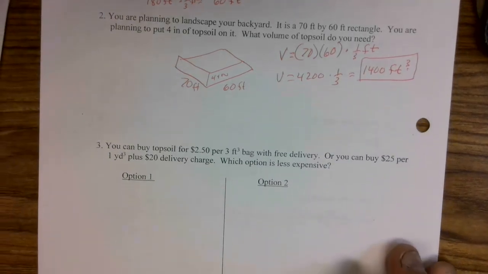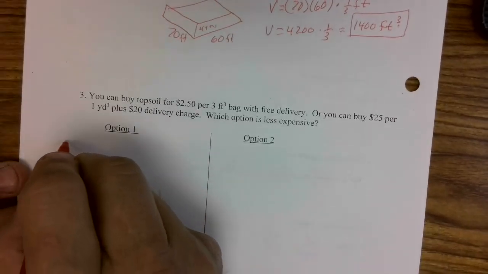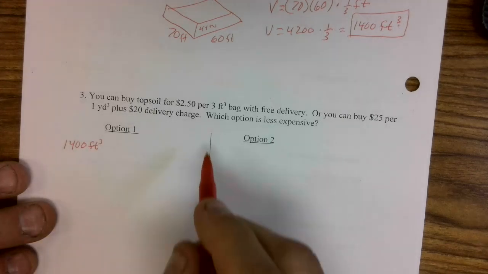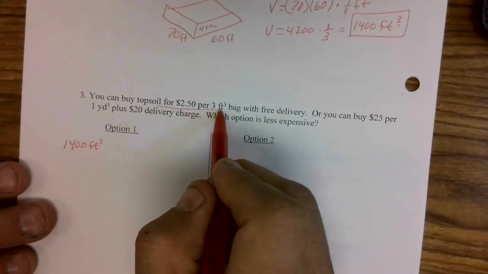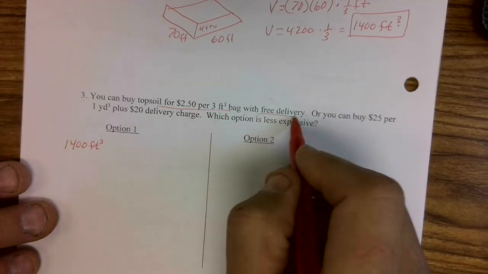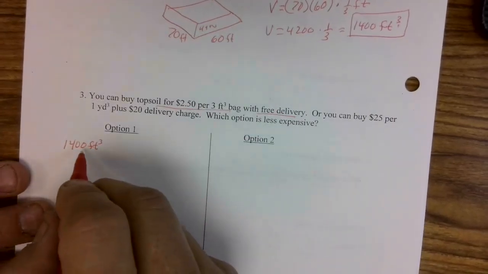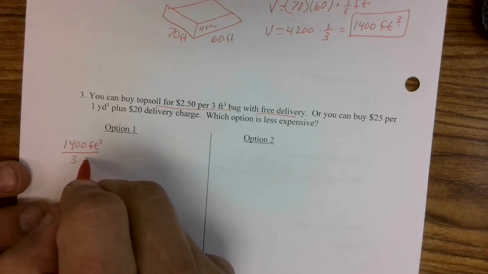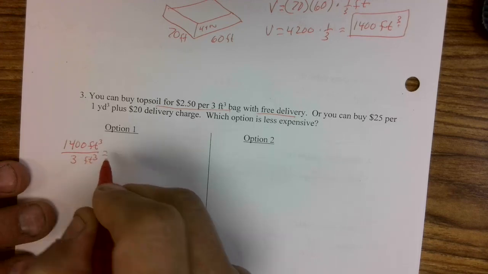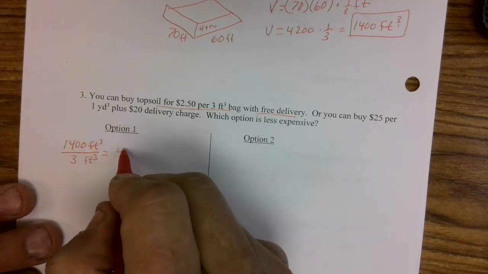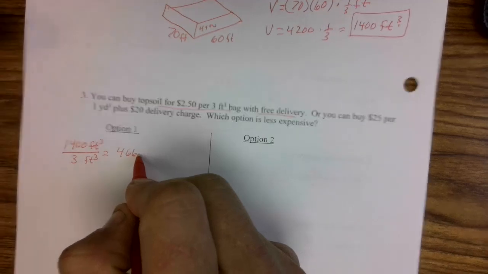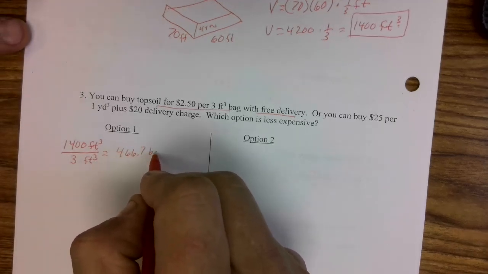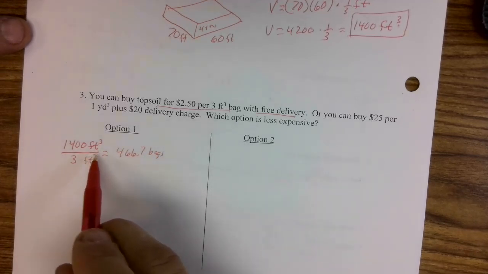So the second part of the problem is we need to buy 1,400 cubic feet of dirt. We can buy it for $2.50 for a 3-cubic-foot bag with free delivery. That's option 1. So to figure out our cost, we would divide that by 3 feet cubed, which would give us 466.7 bags we need, because there's 3 cubic feet in each bag.